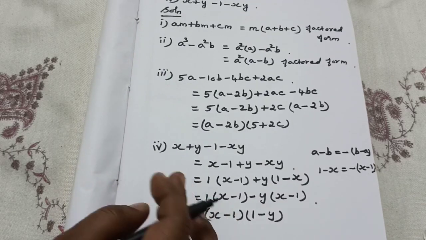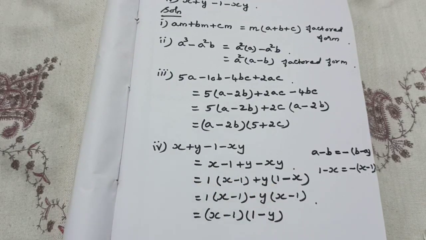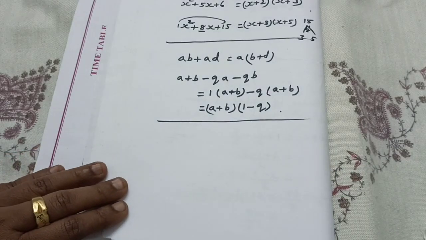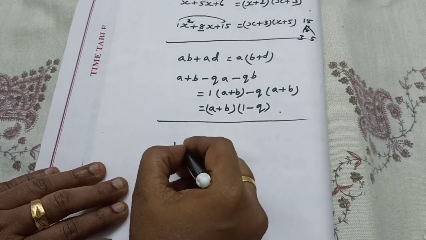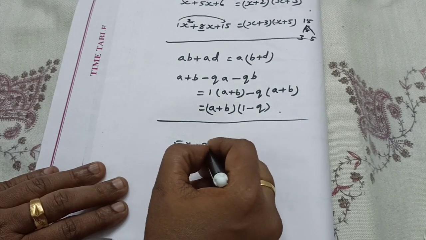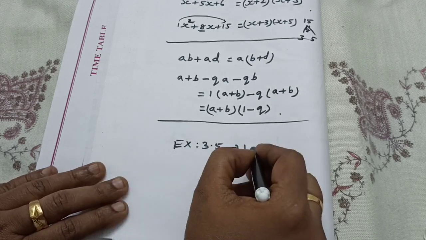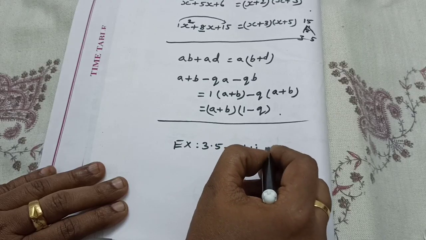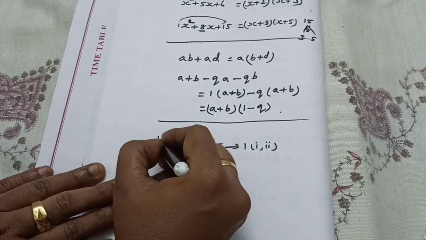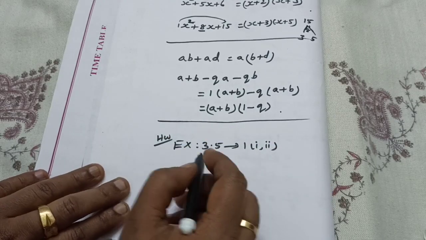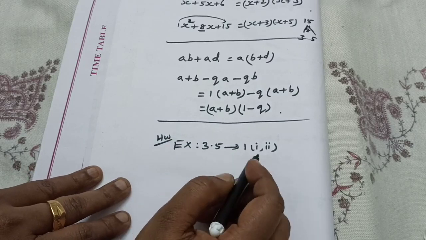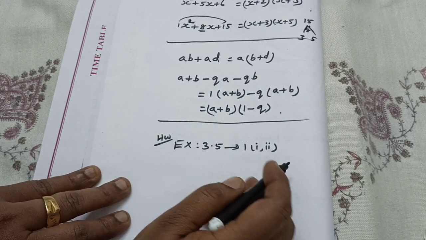Are clear? Shall I give one question homework for you? Then exercise 3.5, first one homework. Okay, first one 2 subdivisions are given. Okay, both also try to do. Okay, this is your homework. Have you understood exercise 3.5? First one 2 subdivisions.